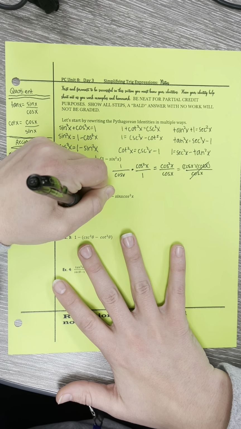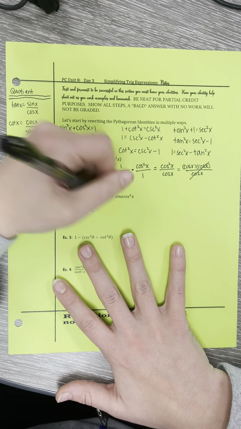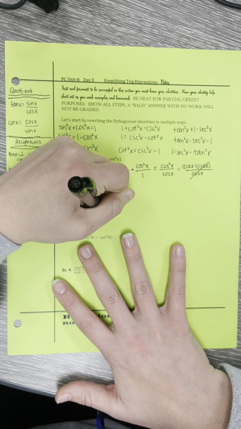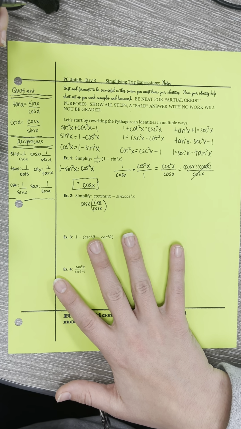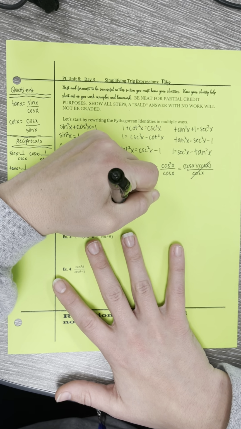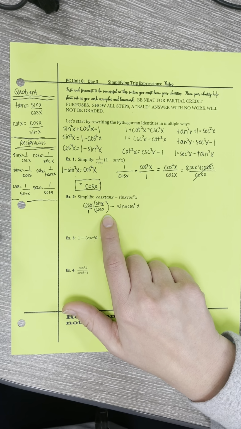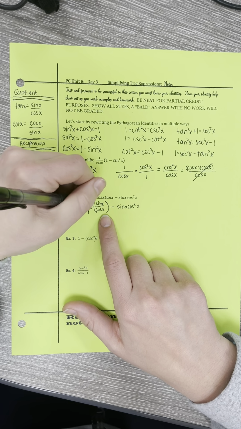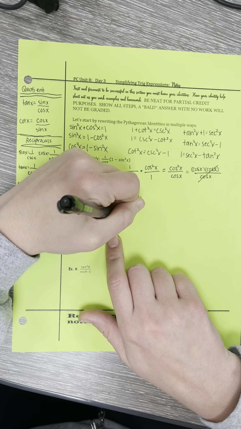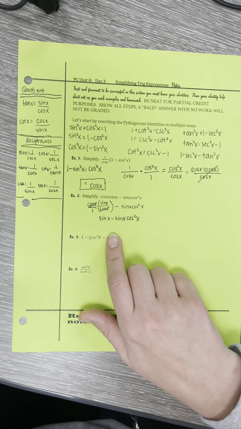So we have technically cosine x times, what was it? Sine x over cosine x. Minus, same thing, sine x squared cosine squared x. Well, when you take cosine over 1 and multiply it by sine over cosine, those cosines cancel out. So we're left with just sine x minus sine x times cosine squared x.